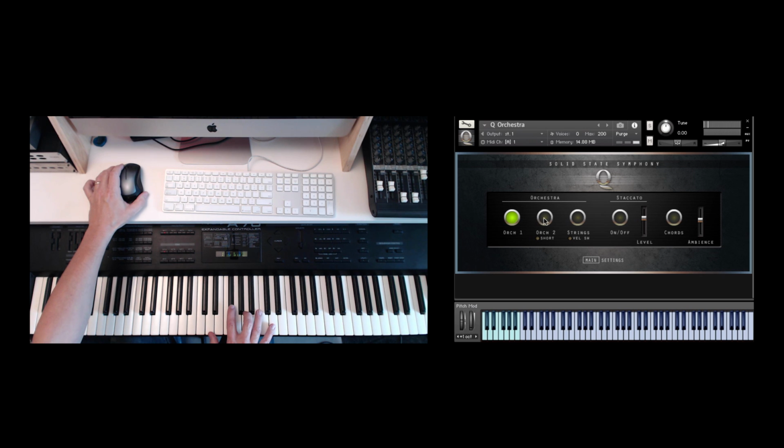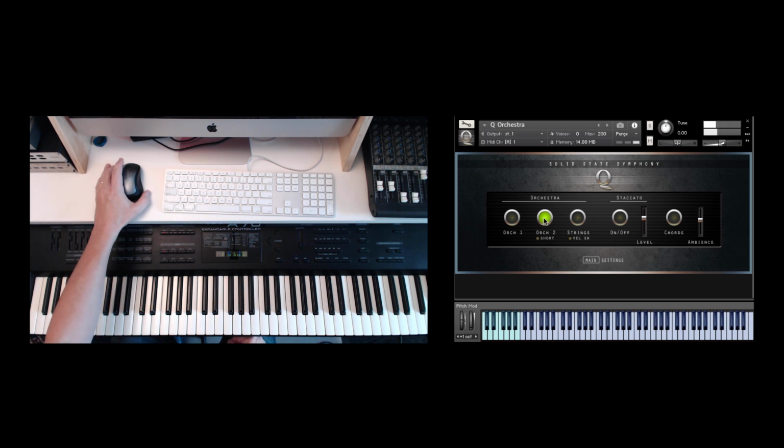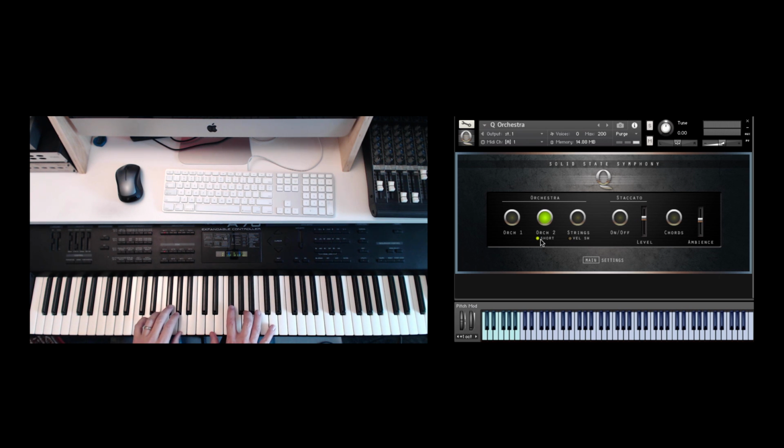Okay, Orchestra 2 is very similar, except the low velocity sound is just strings.